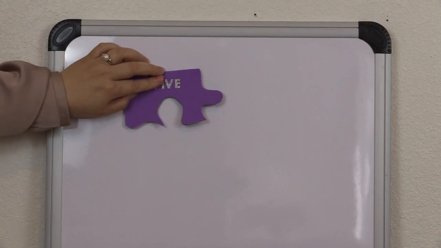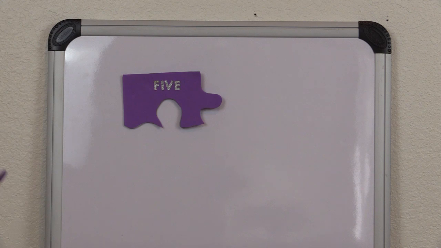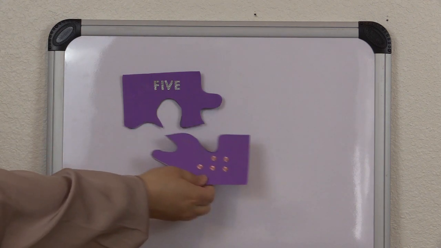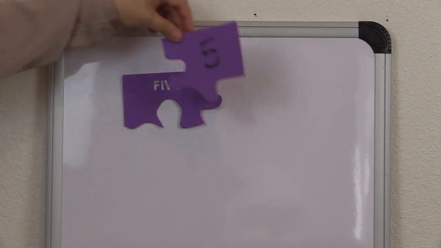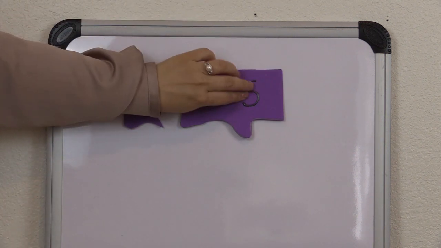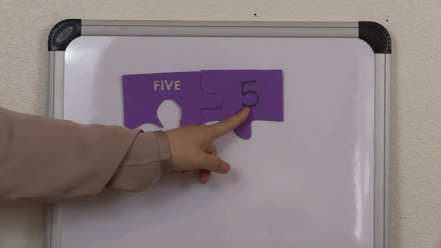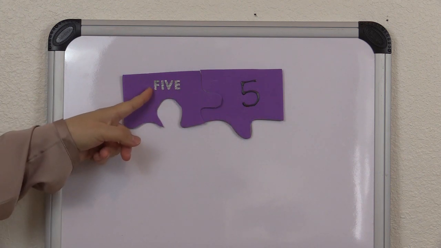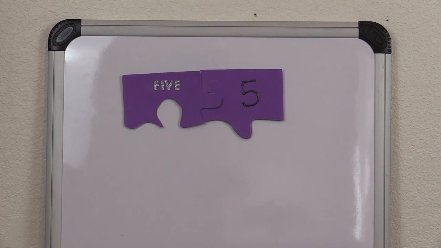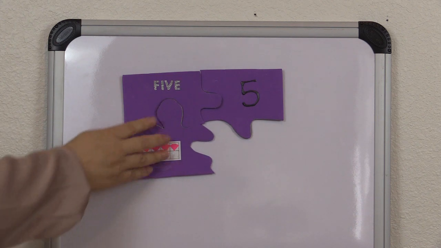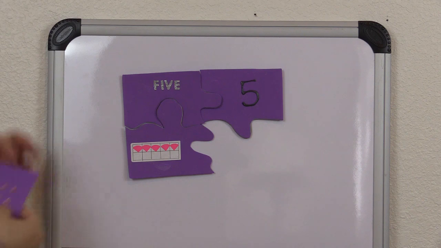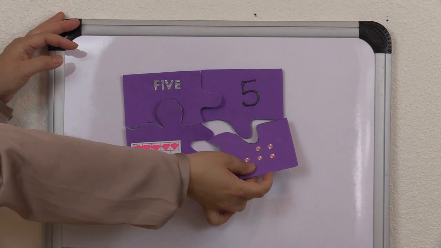So my problem is I have to connect all of this together as a puzzle. So I have here, and is this right here? No. So kids can also practice how to make a puzzle too. And it looks like this is a good one. So 5. I have 5 written as a numeral, and I have 5 in written form, F-I-V-E. And also I have a 10 frame, and I have 5 single dots.